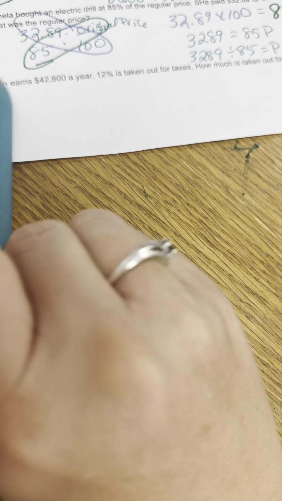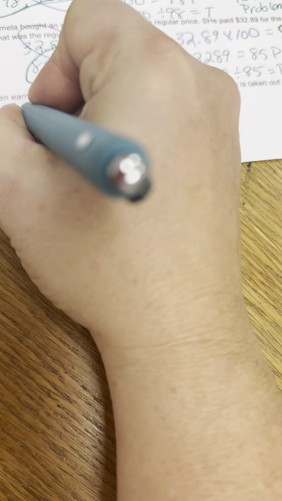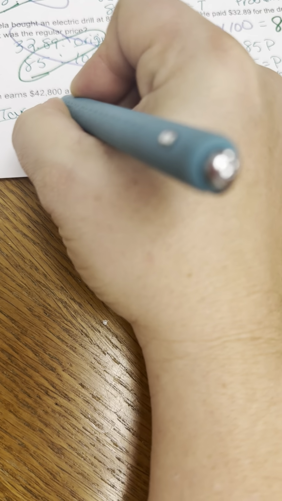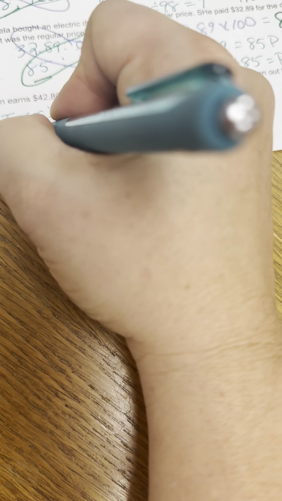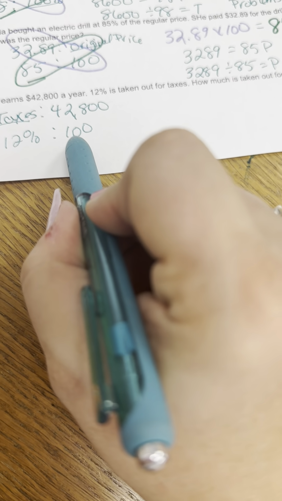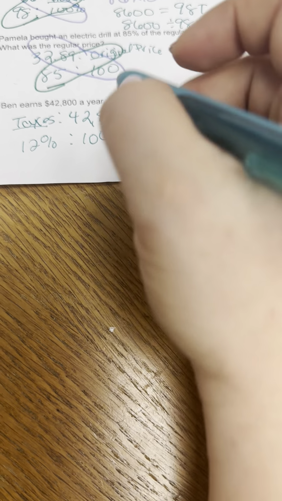All right, so number 4, Ben earns $42,800 a year. 12% of that is taken out for taxes. How much is taken out for taxes? So we don't have the amount that we're taking out, but we do have the total that he makes, and we know that the taxes is 12% out of 100. So this one would be one that we can use those tips and tricks that we learned in class.